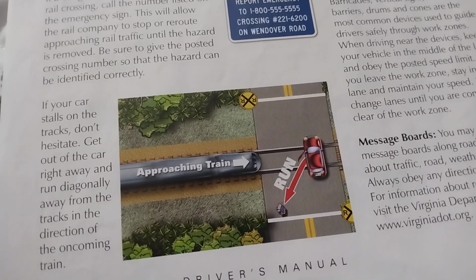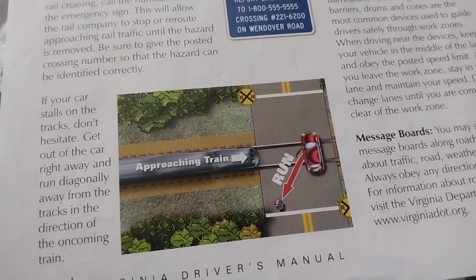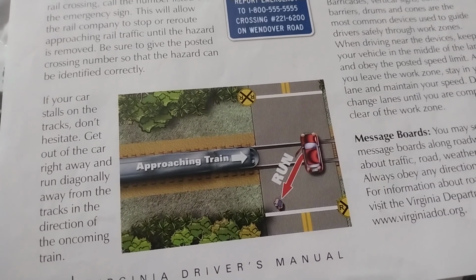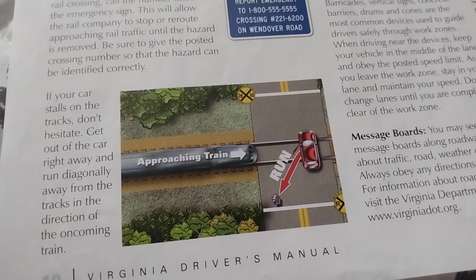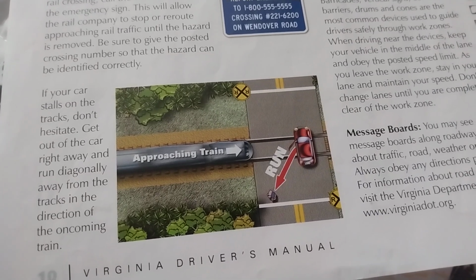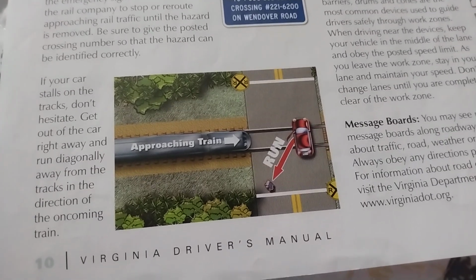If your car is stalled on the tracks, don't hesitate. Get out of the car right away and run diagonally away from the tracks in the direction of the oncoming train.